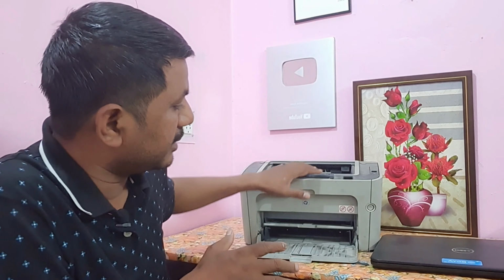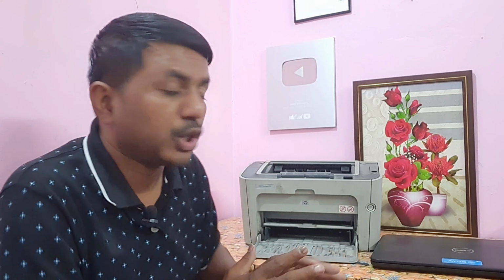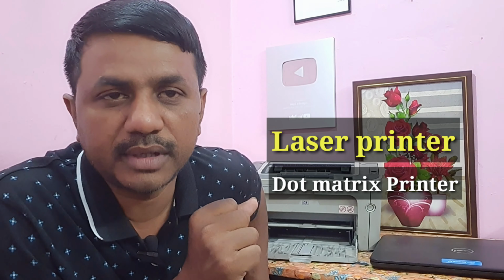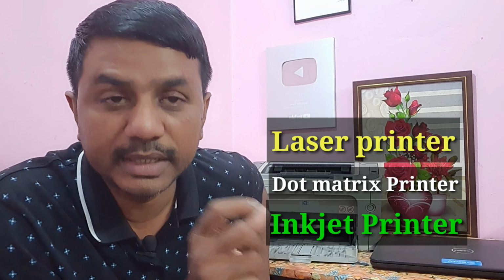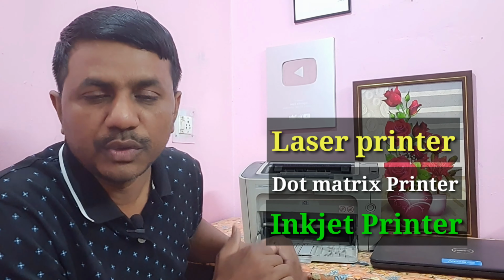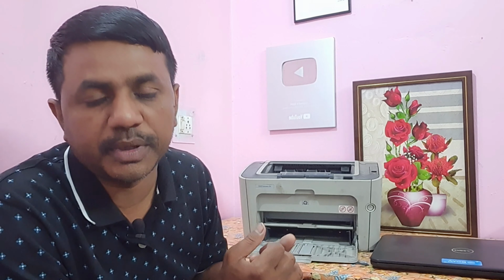You see, this is a printer. The paper on which we print the matter is called the printout. You will find three types of printer in the market nowadays: one is a laser printer, second is a dot matrix printer, and one is the inkjet printer. The inkjet printer is also called the textjet printer. I have a laser printer. I will start with the dot matrix printer.